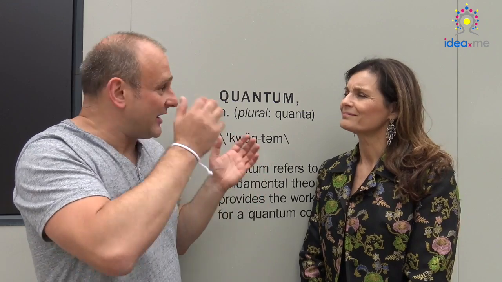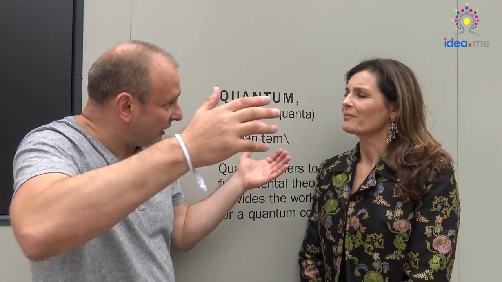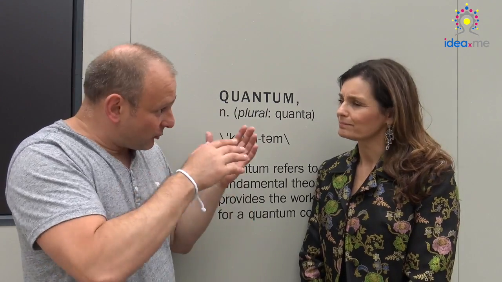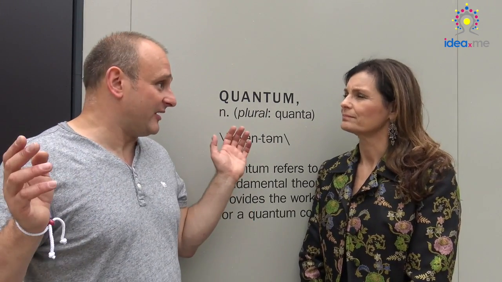You can envision that a quantum computer may be used to create new pharmaceuticals, to understand chemical reactions, to understand processes in biology. So this is why quantum computers are really, really exciting.